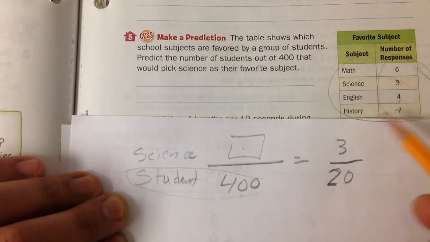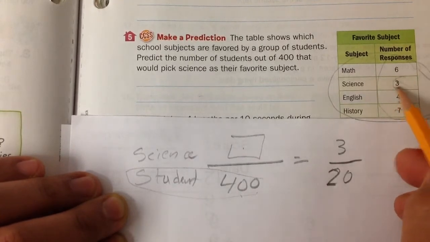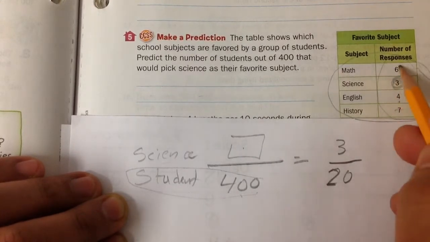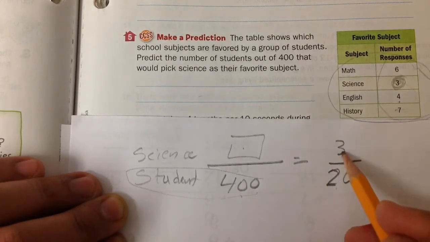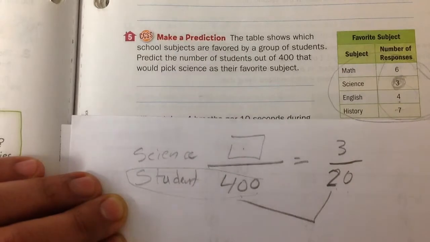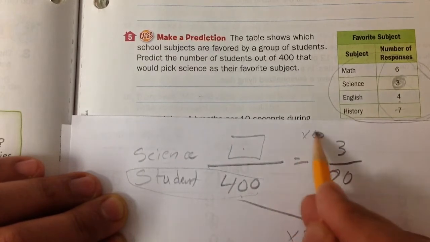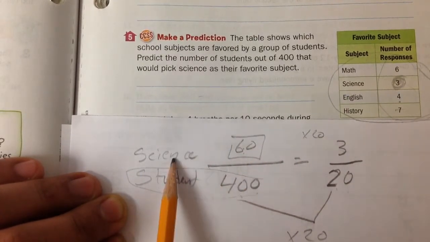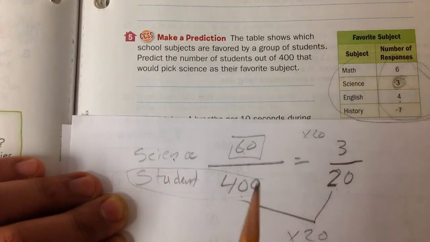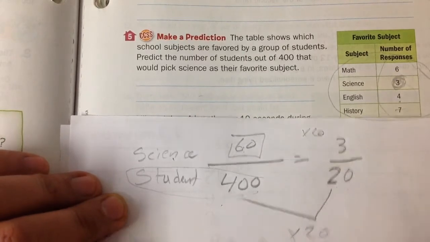So we know that 3 out of 20, and don't make the mistake of not including this. You need 3 because that's all students. So it's 3 to 20. How did I go from here to here? I multiplied by what? 20. So multiply the top by 20, and that gives me 60 students who like science out of a total of 400 students.